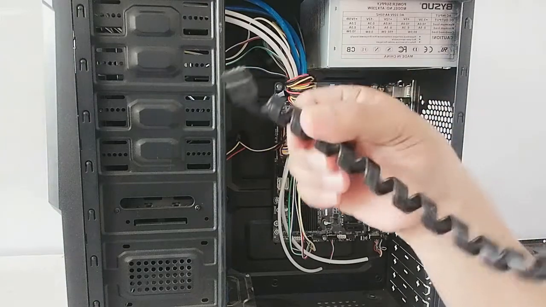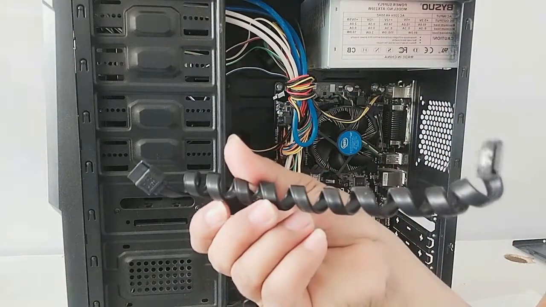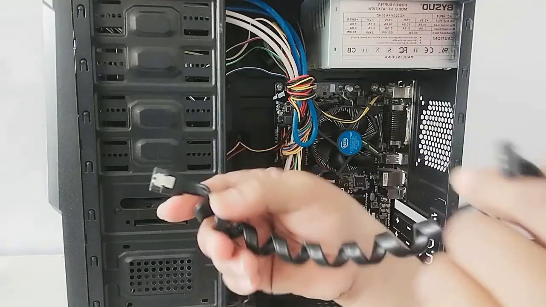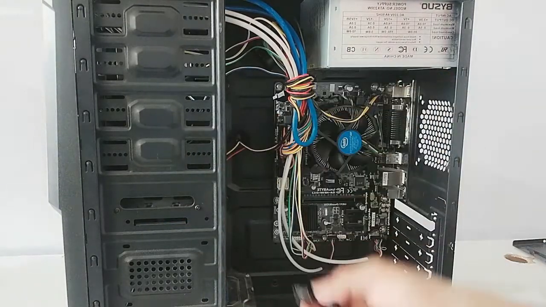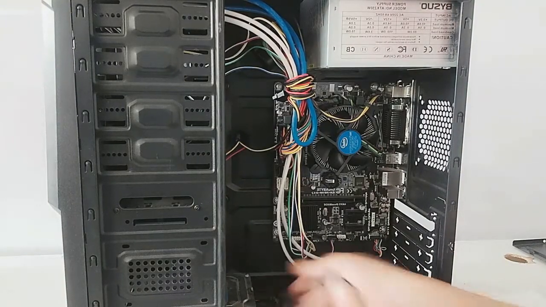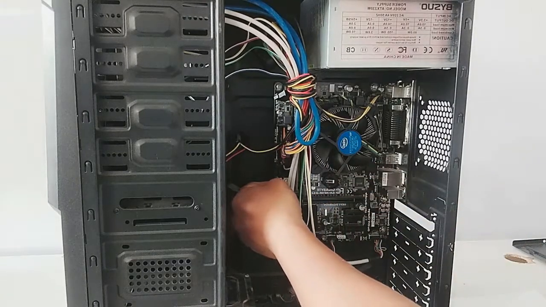It needs data or the bus, which is the serial advanced technology attachment cable, or the SATA cable. You're going to connect that to your hard disk and then connect the other end to your motherboard.